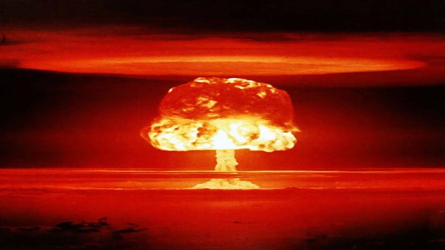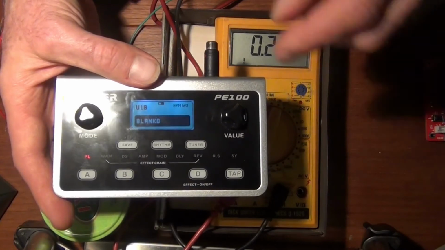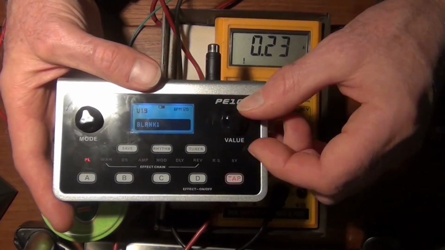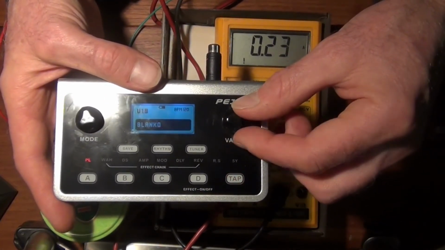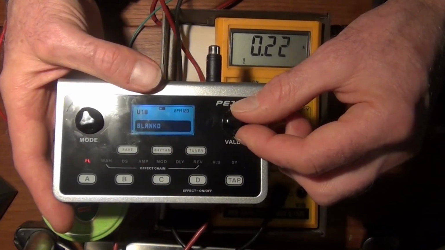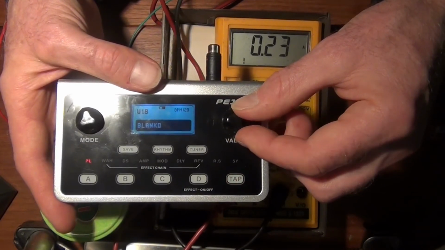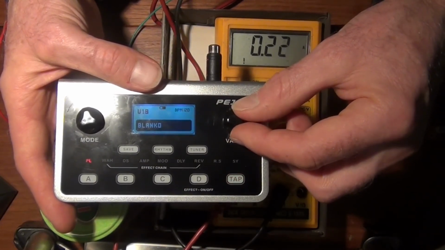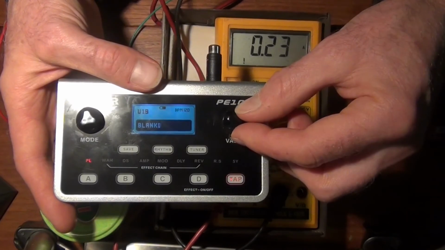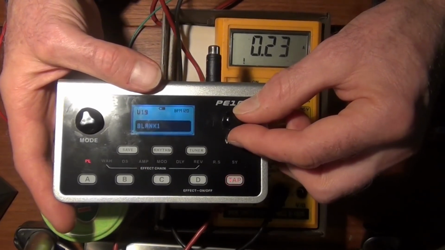Alright, so now if I change this from blank 0 to blank 1, as you can see on the meter there's practically no difference. It could be just slightly different.